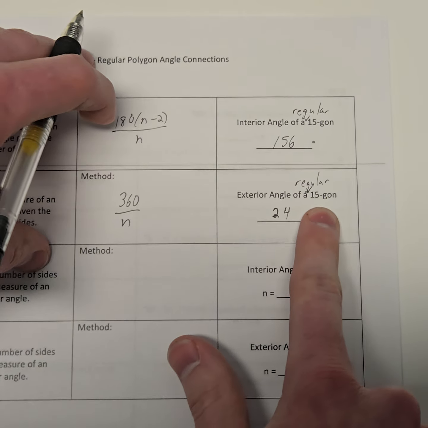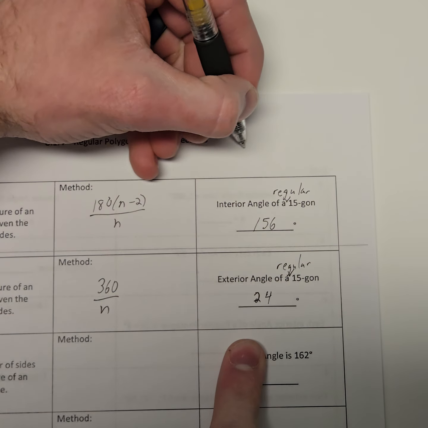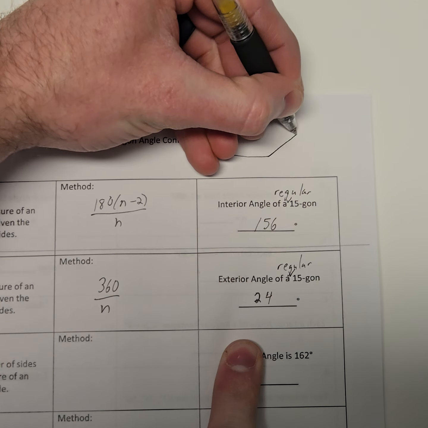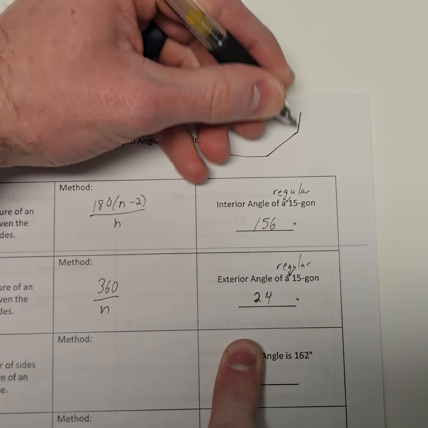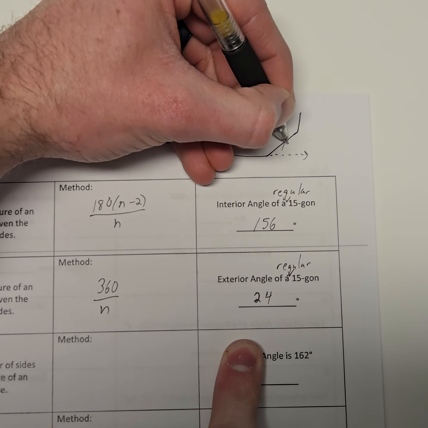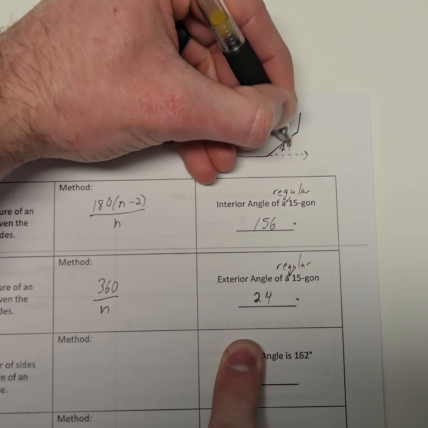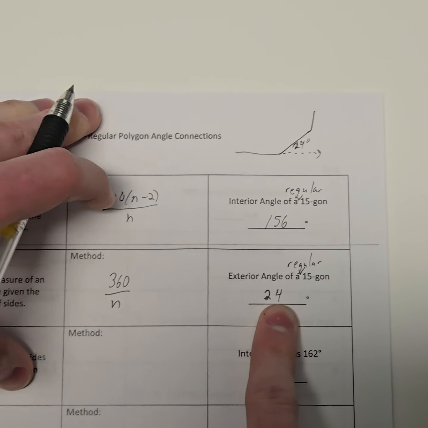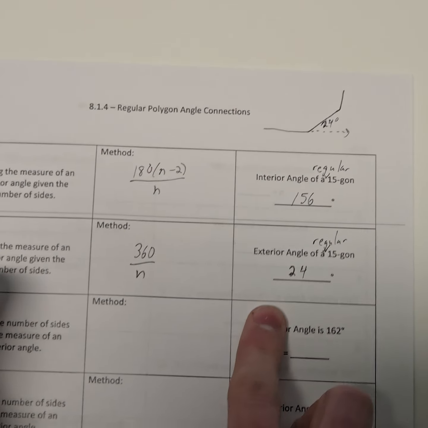So if you imagined a shape that had 15 sides going around, each exterior angle would measure 24 degrees. Okay, so that's what that's saying.